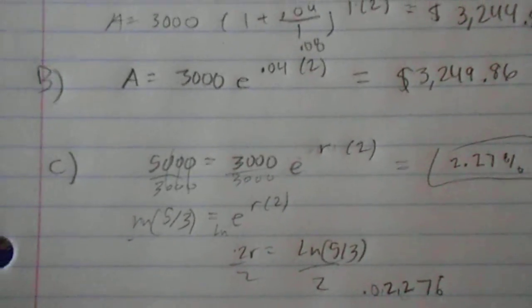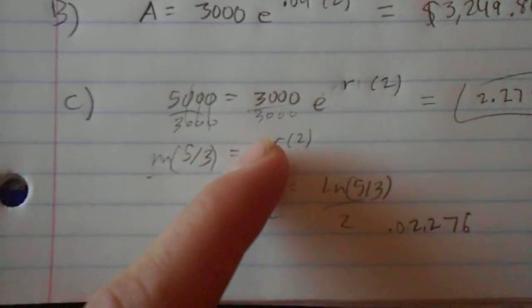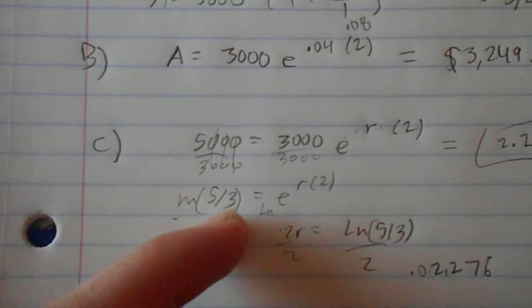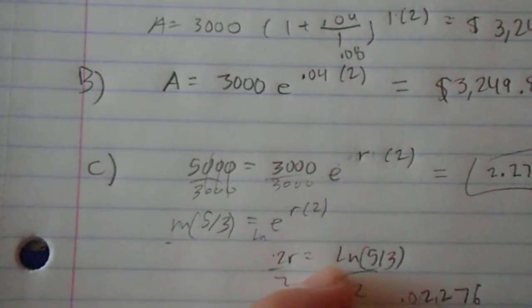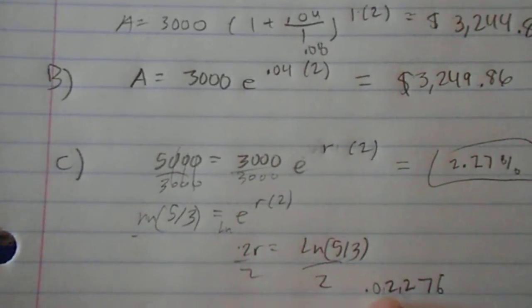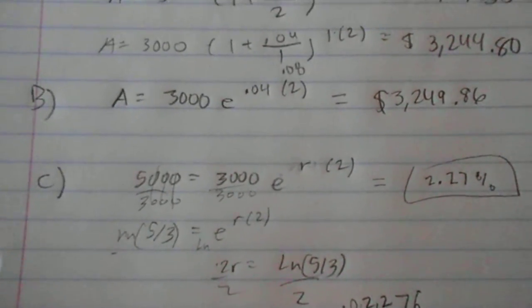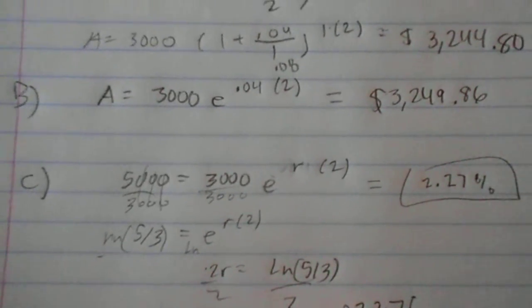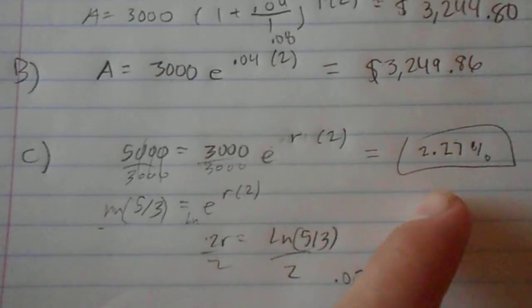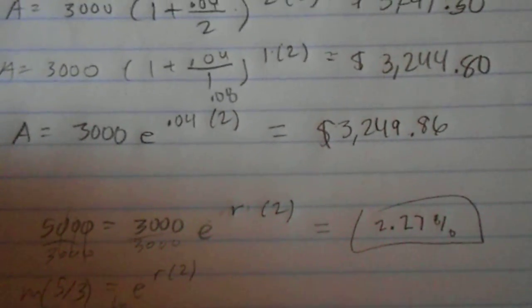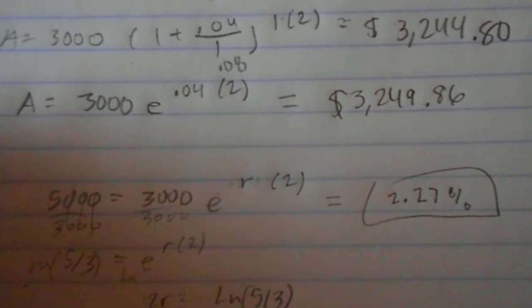which is 2 years. So we pretty much cancel out using logs. So the natural log will cancel with the E, natural log of 5 over 3, and then we're left with 2R equals natural log of 5 over 3, which is divided by 2, so we'll get 0.02276, but then we move it 2 decimal places to get our percentage, which is 2.27% interest rate, in order to get $5,000.